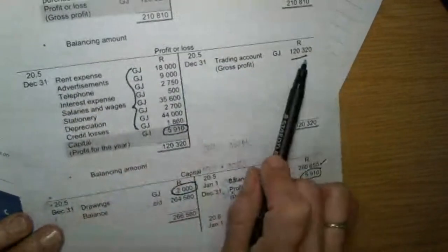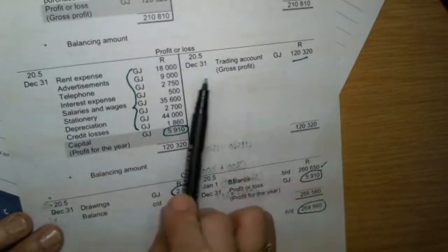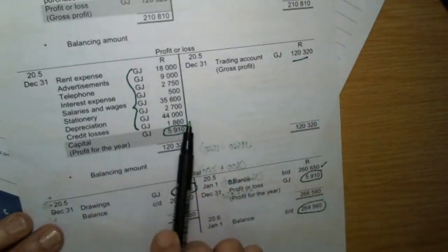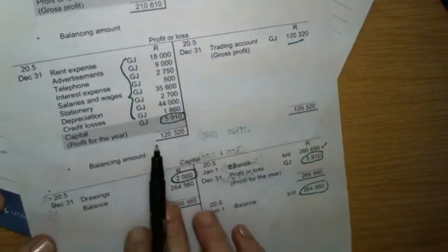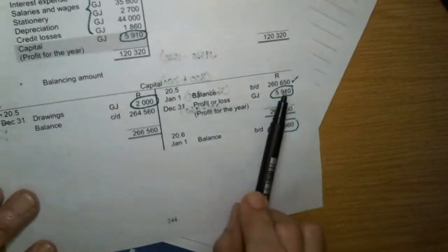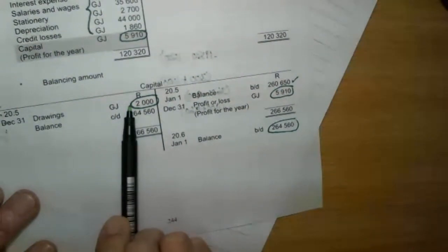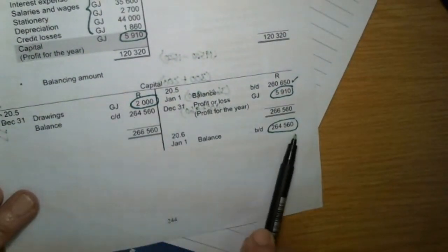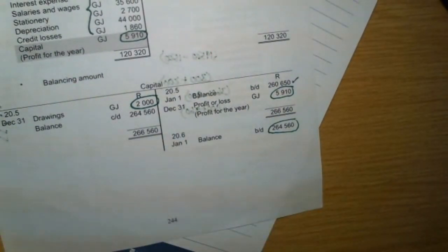That gross profit got transferred to your profit and loss account. Then you subtracted all of your adjusted expense amounts and transferred that to the capital account. The capital account, we close off the drawings for the year to get the closing balance. So that is the end of this question.